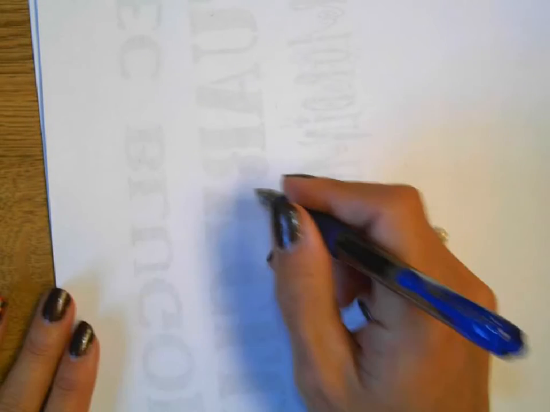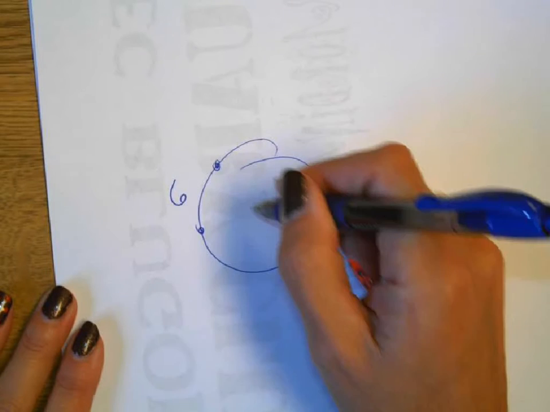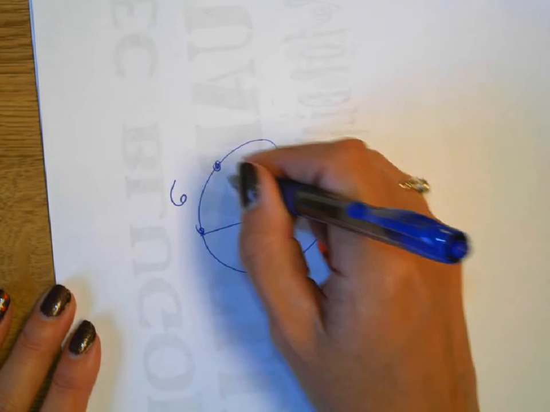17. Let's see, we got a wheel with a 22-inch radius. 2 points. Distance is 6. Radius is 22.